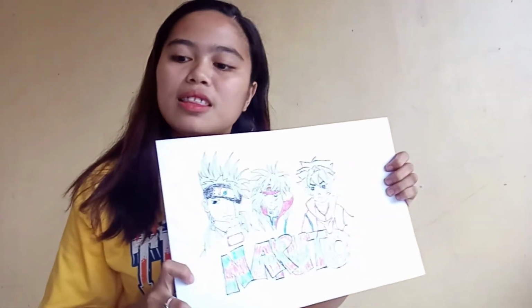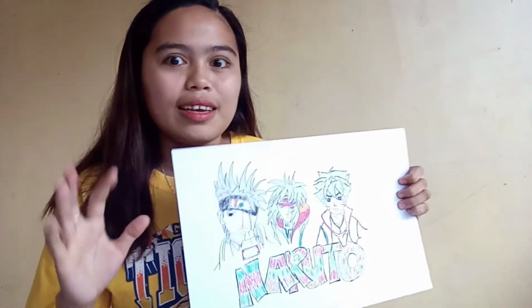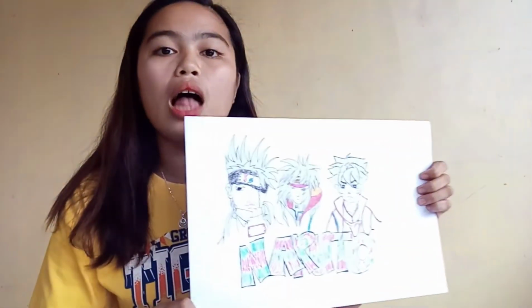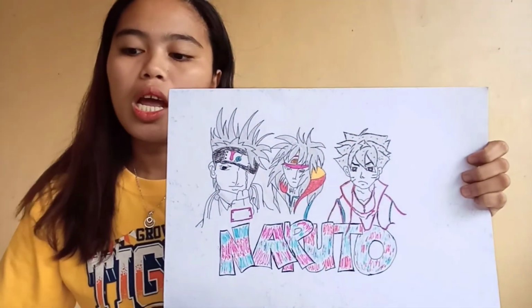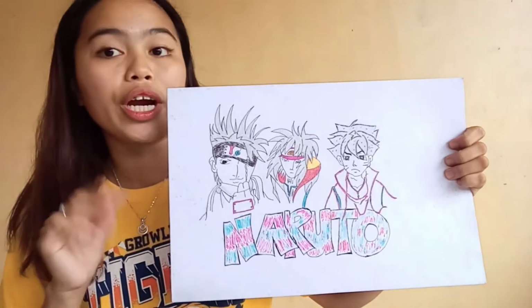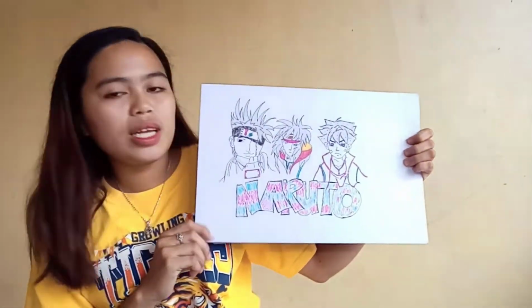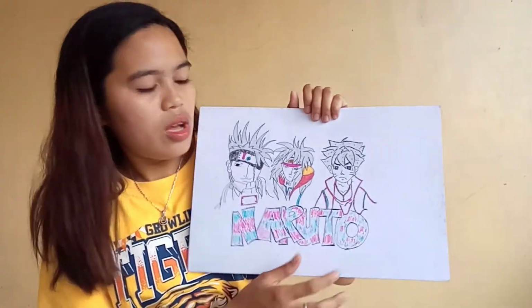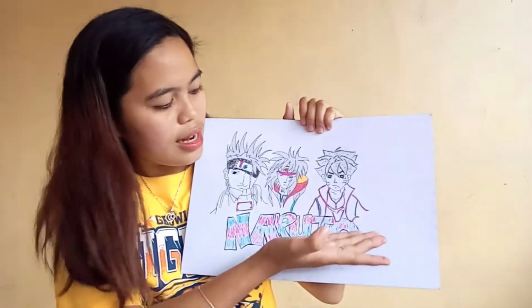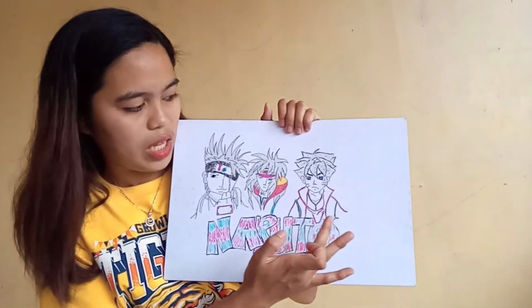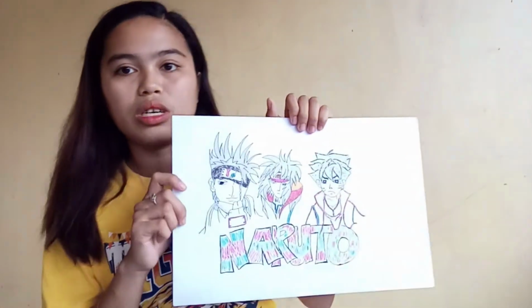Movement is the path the viewer's eye takes through the work of art. Movement can be directed along lines, edges, shape, and color within the work of art. So, as you can see, it has color, line, and edges and shapes included in my poster.